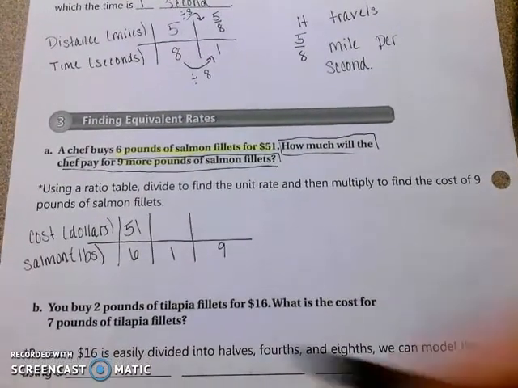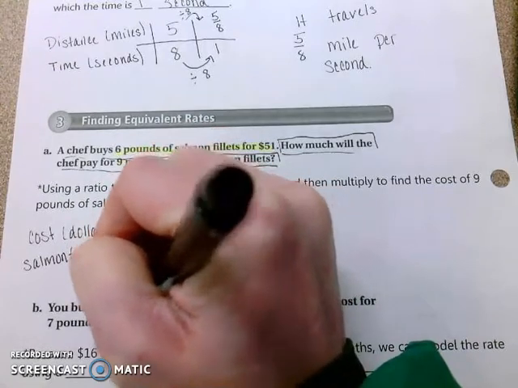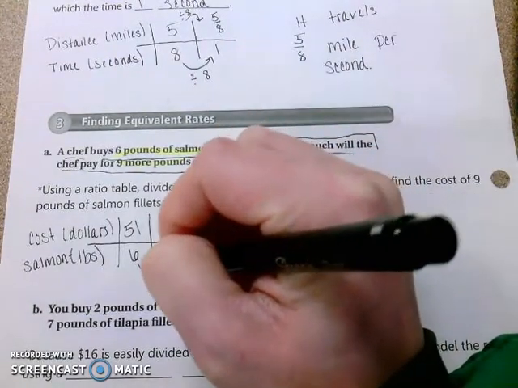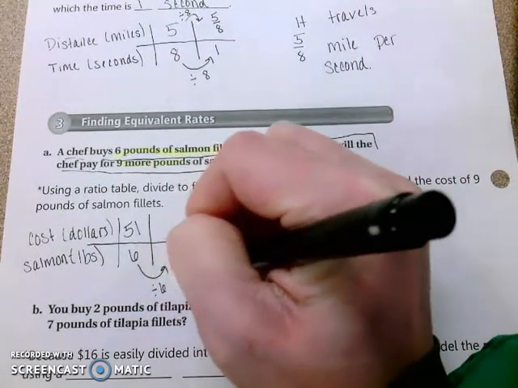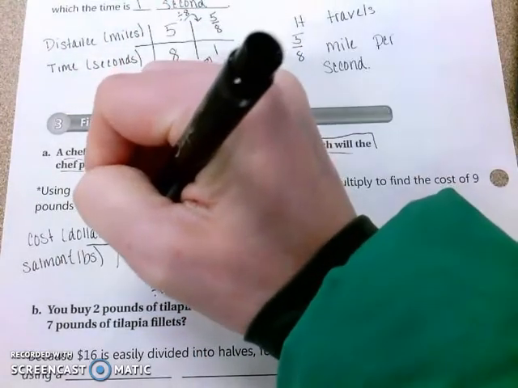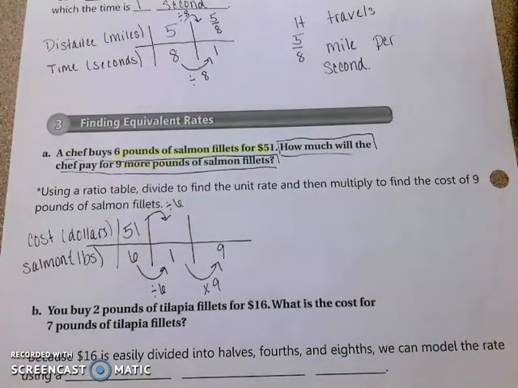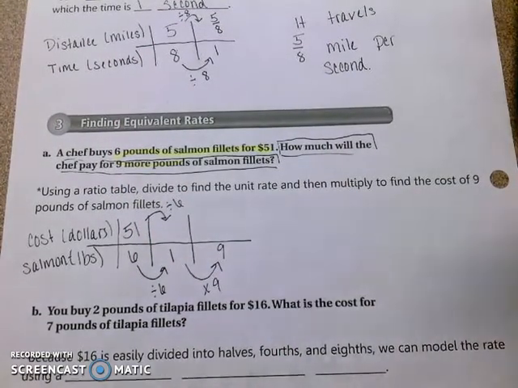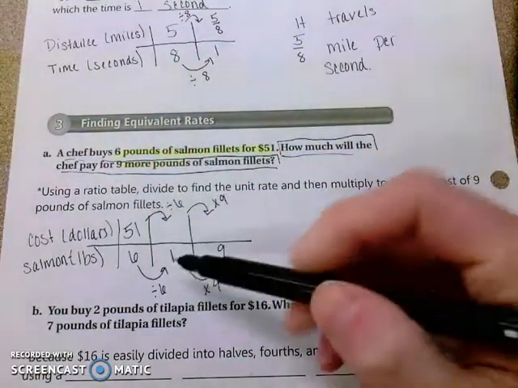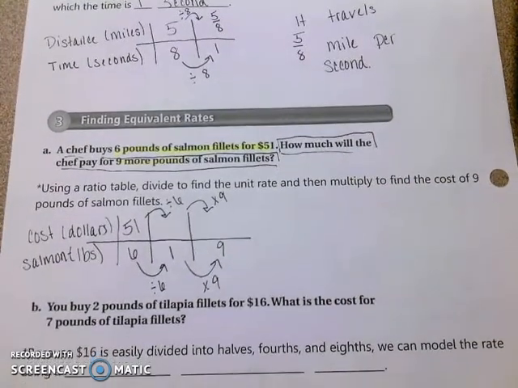So to do this, to get from 6 to 1, I'm going to divide by 6. And to get from 1 to 9, then we multiply by 9. So up here, you're going to take 51 and divide it by 6. You will get a decimal number. Once you get that answer, you're going to multiply that by 9. That way it matches what we did on the bottom here to keep it equivalent. Go ahead and pause your video and figure those two spaces for me.